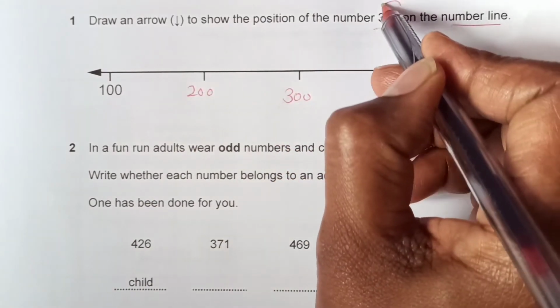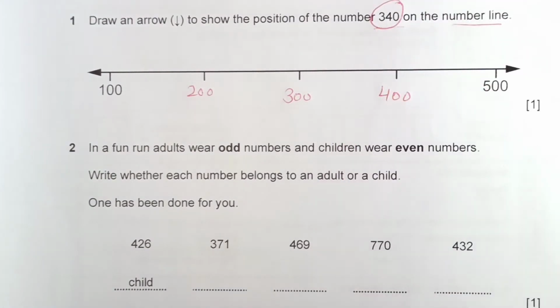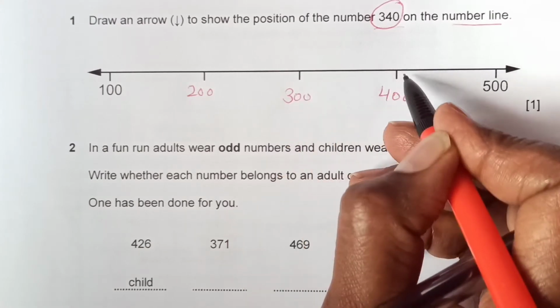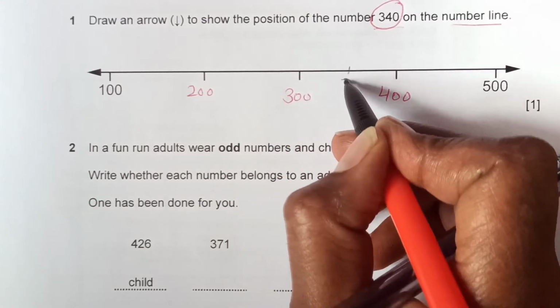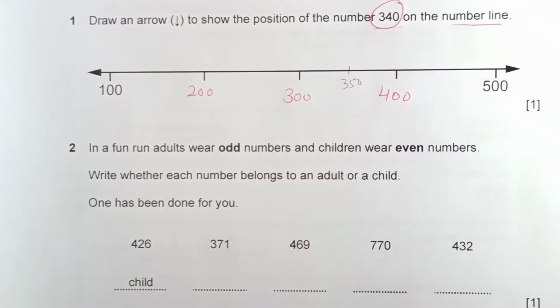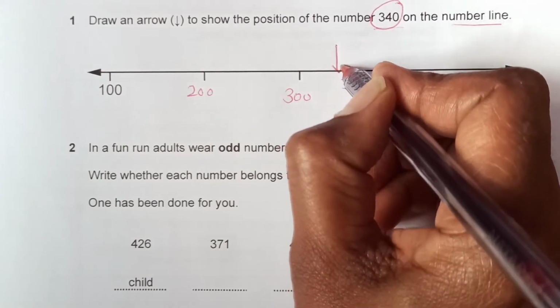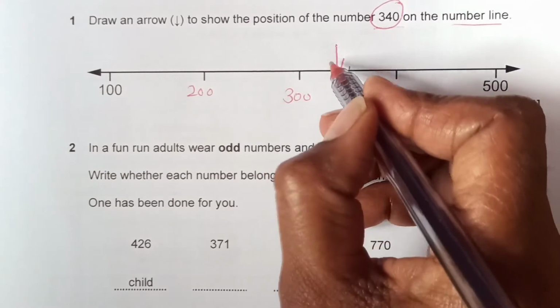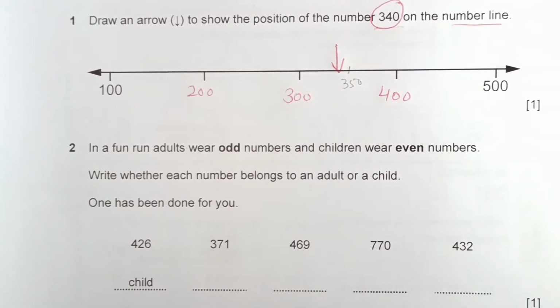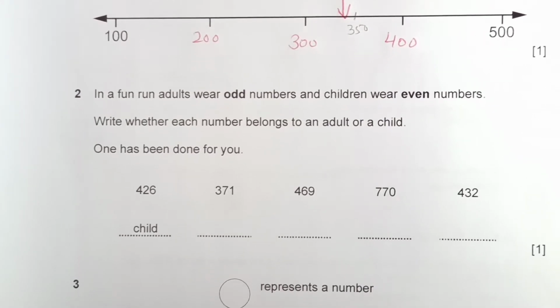So we need to put 340. In the middle of 300 and 400 it will be 350. So our 340 will be below 350. So this is where we can put the arrow on the number line. Right. Now question number 2.